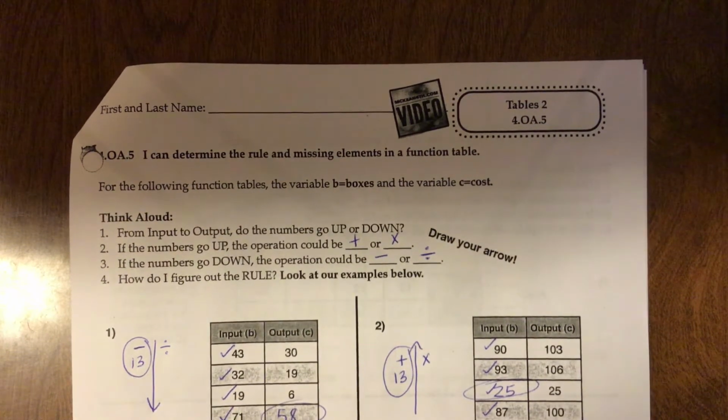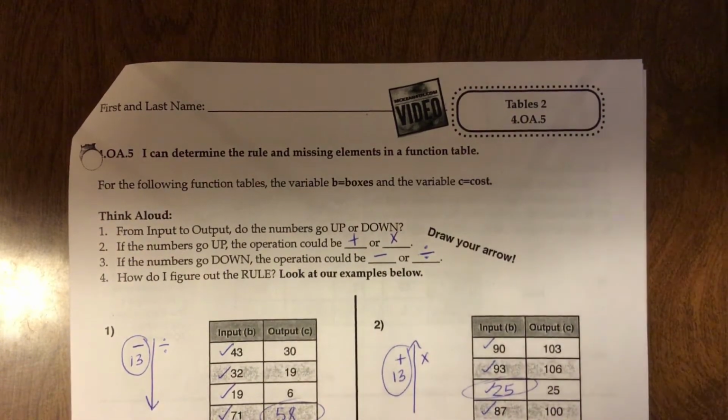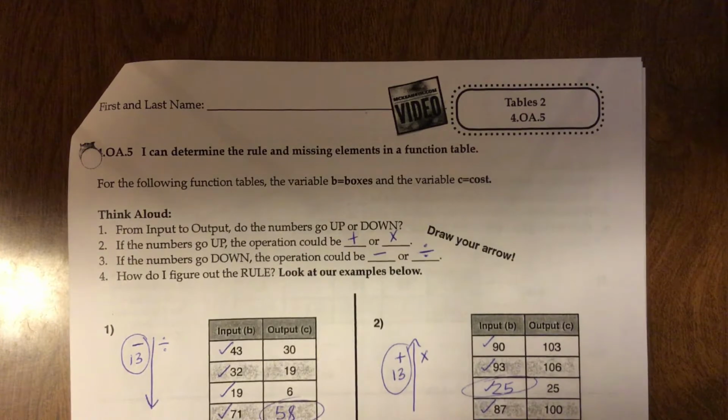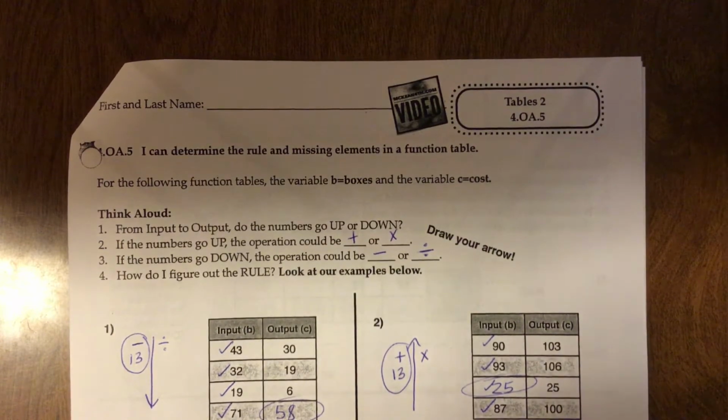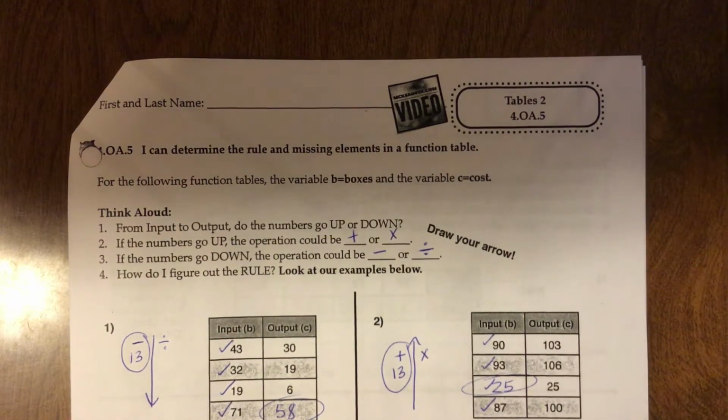Hey everyone, this is Tables 2, and for this video, I went ahead and did it already, and you can use this to check your work to see if you're right. If you're stuck on something and need to know how to do it, go back to Tables 1. That shows you how to do all of these types of problems. So watch that video, and then just use this one to check your work. So let's start with number 1.